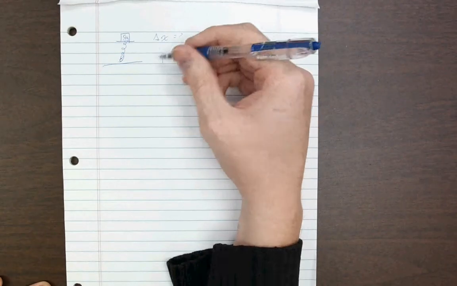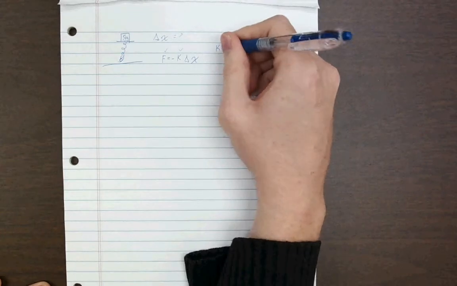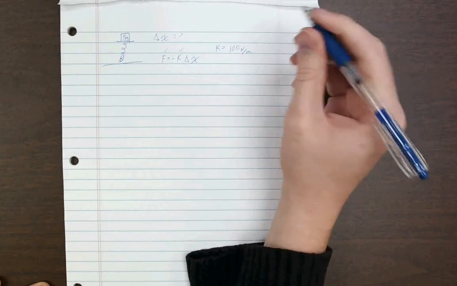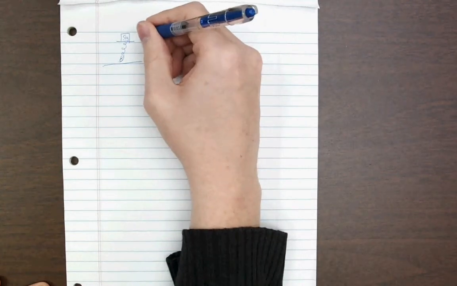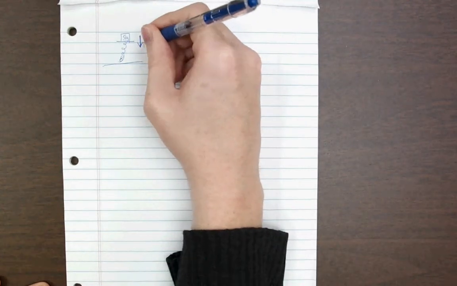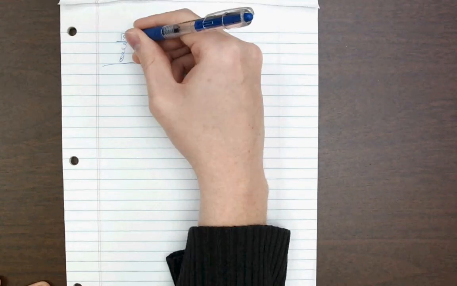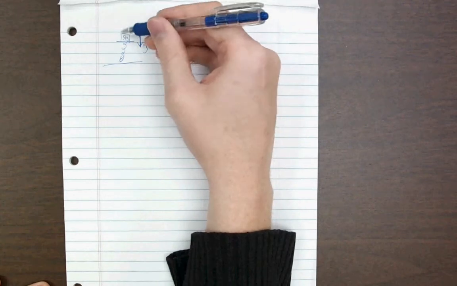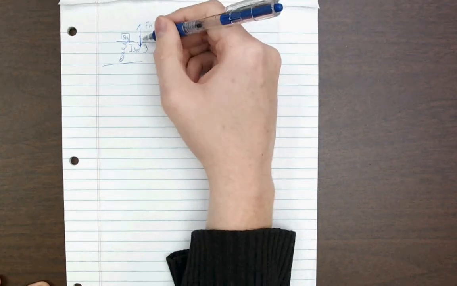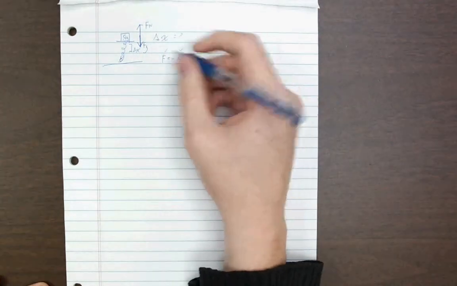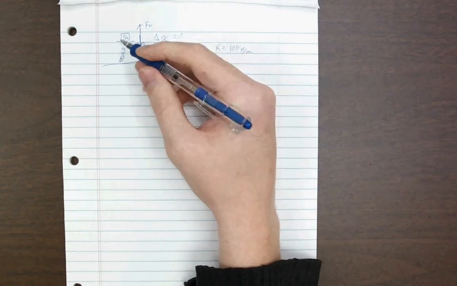So we need to figure out the force and the spring constant. I will tell you the spring constant in this case, it's 100 newtons per meter. And the force we can get, because if we consider our block over here and draw a free body diagram, it has a force of gravity acting on it, and it has a normal force acting on it, because it's sitting on something. And since this is in equilibrium, once it's been compressed delta x, it just sits there, it doesn't accelerate up or down. We know that the normal force is equal to the force of gravity.